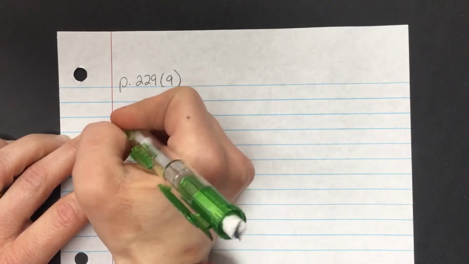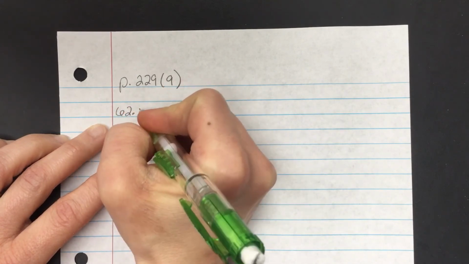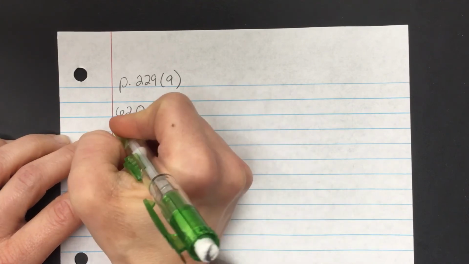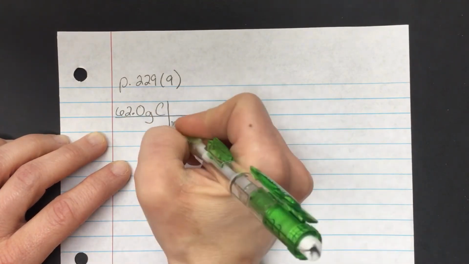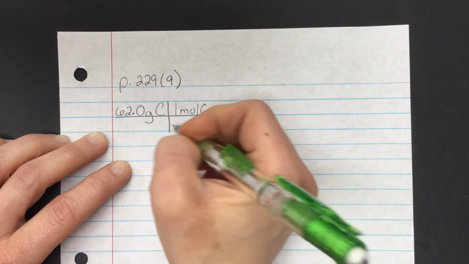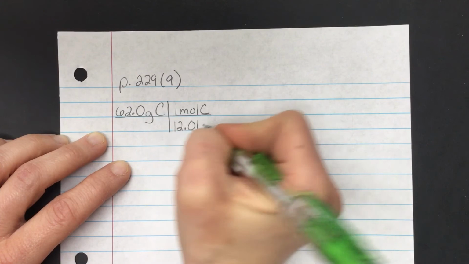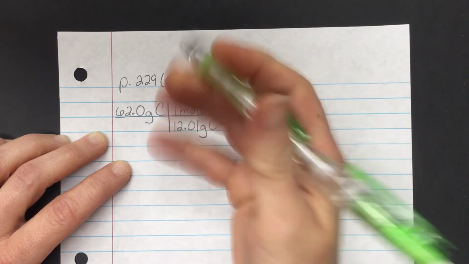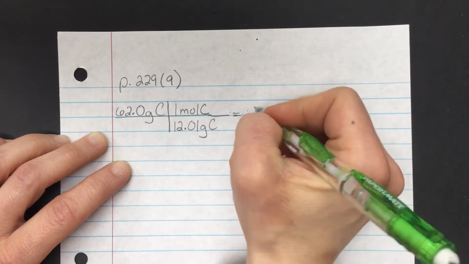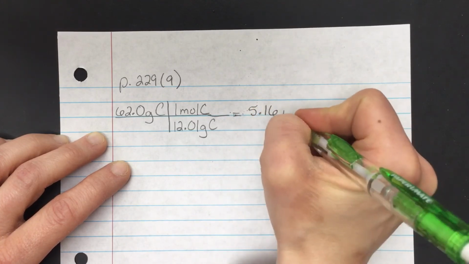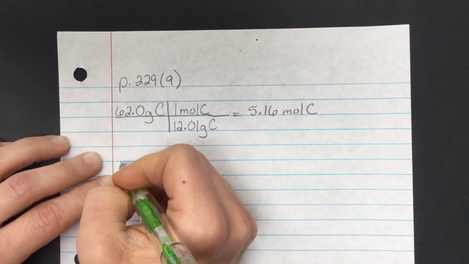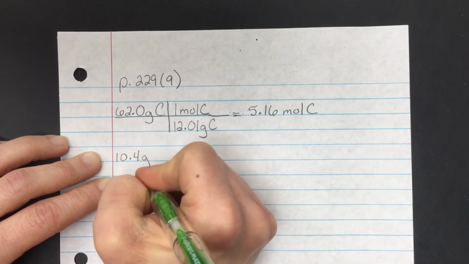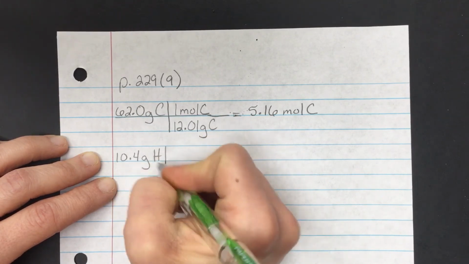So for the carbon, I have 62.0%, so I'm going to write 62.0 grams of carbon. I know that 1 mole of carbon from my periodic table is 12.01 grams of carbon. So when I do that division, I end up with 5.16 moles of carbon. For my hydrogen, I'm given that it's 10.4%, so I'll write that as 10.4 grams of hydrogen.